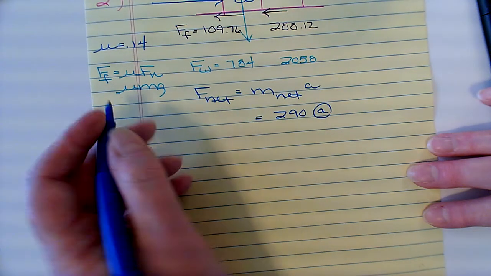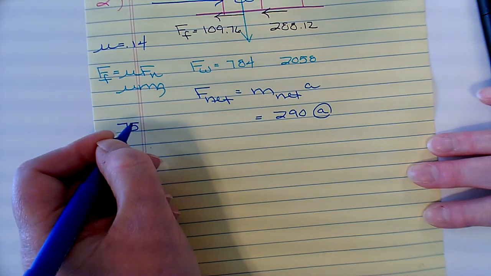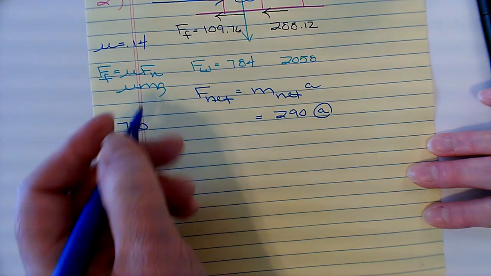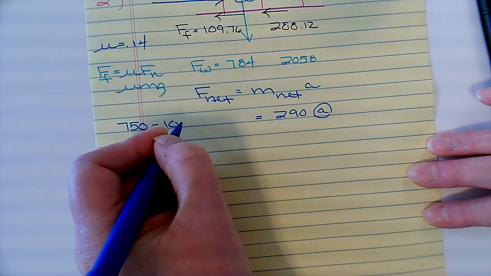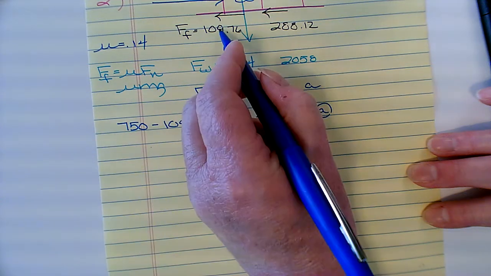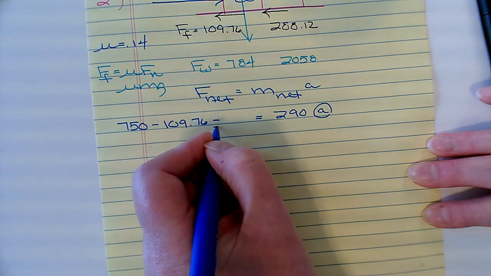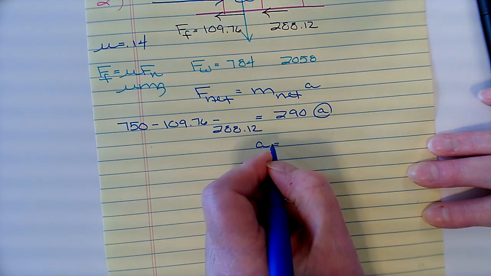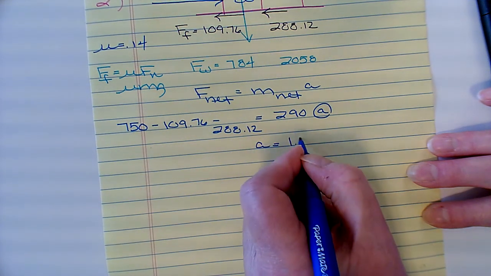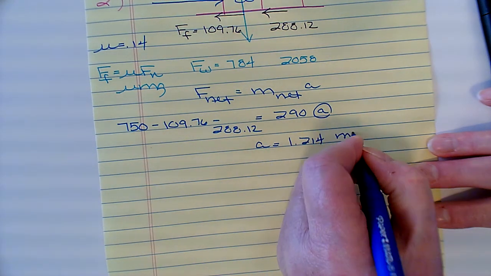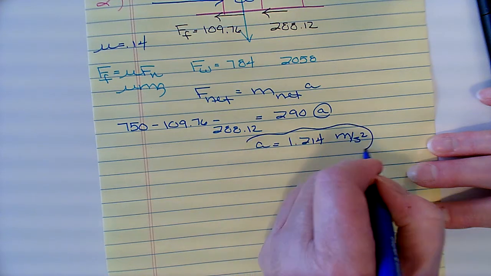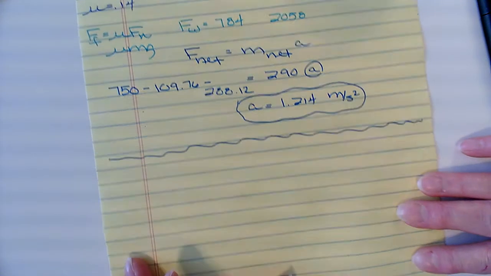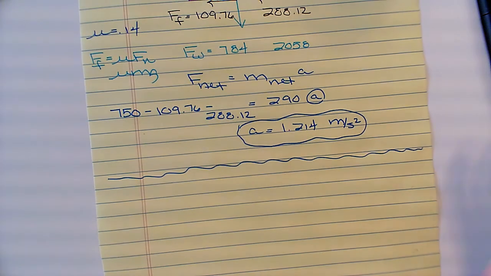And F net is what makes it move, minus any friction or any blocks that you're dragging that might be hanging off the table or something, which we don't have. But we do have friction here and we have friction here. So we have to subtract both of them off. So we'll do that. And then we find out the acceleration is 1.214 meters per second squared. So we'll store that. And then we can start to tackle the force between the 2 blocks.